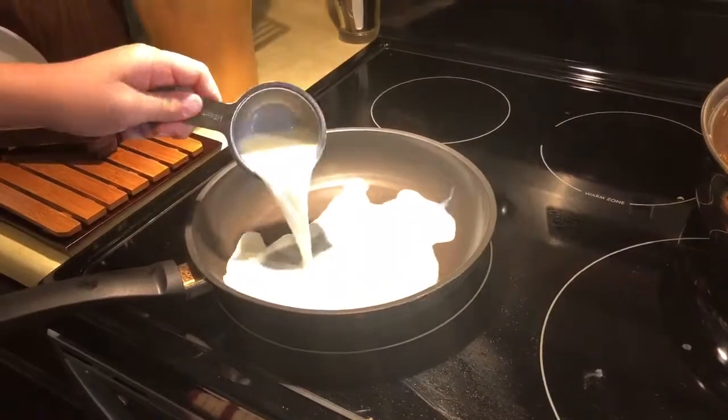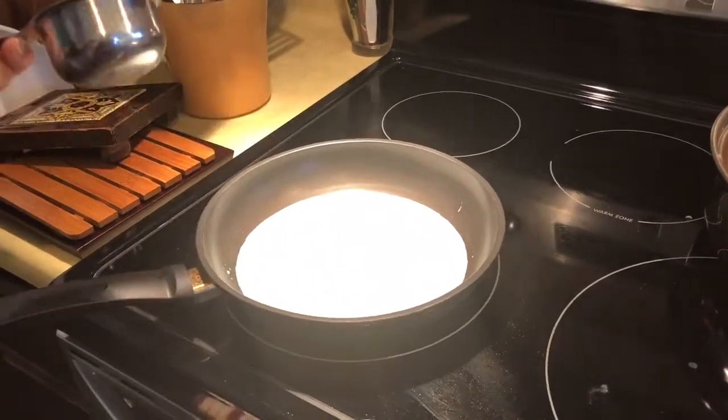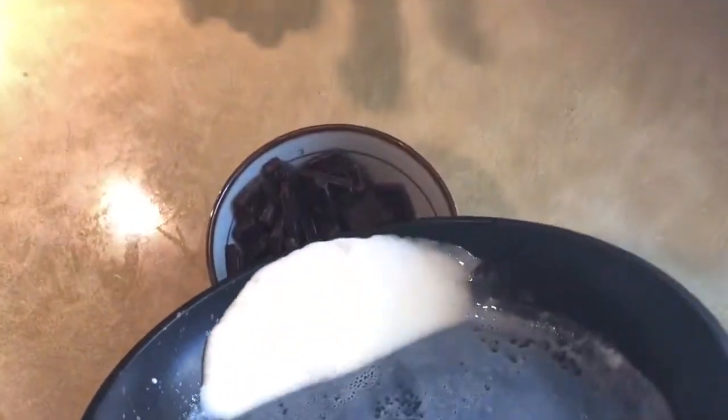In a small saucepan, heat the milk on medium to low heat until scalding. You do not want to boil the milk. After scalding, pour the hot milk over the chocolate. Add the vanilla and salt. You'll now let this stand for about 3 minutes to let the ingredients soften.